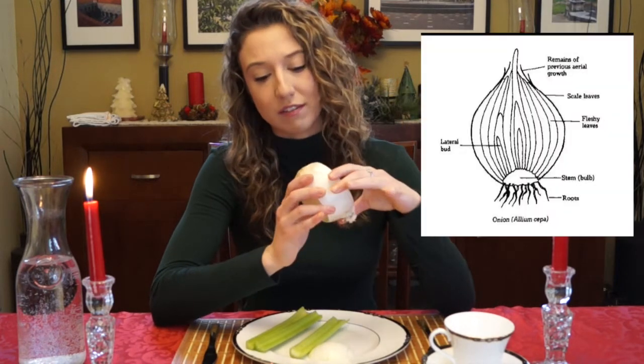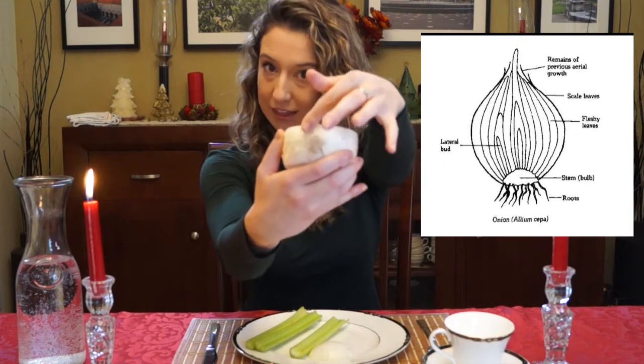Alright, the next stem structure I'm going to talk about is this onion. Now, onions have really highly adapted stem structures called bulbs. So if you've ever seen the underside of an onion, like this, that is called a bulb. And the part that we actually eat, these layers, much like an ogre, those are actually leaves attached to the little stem.